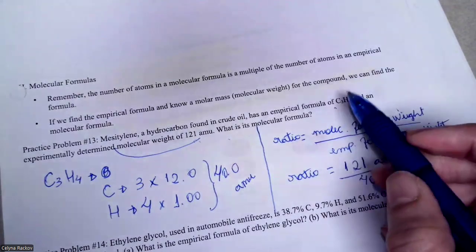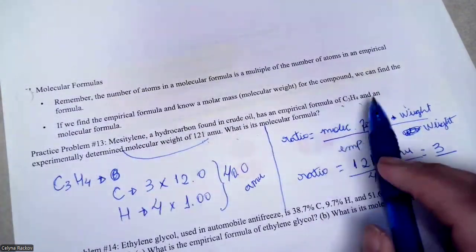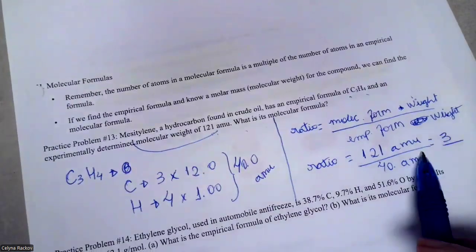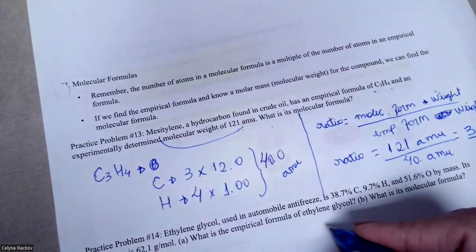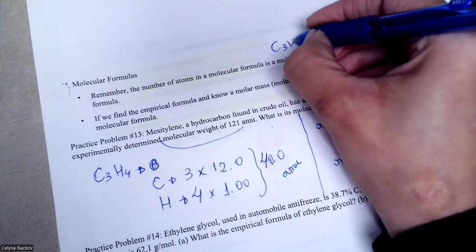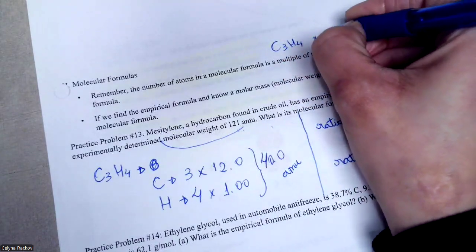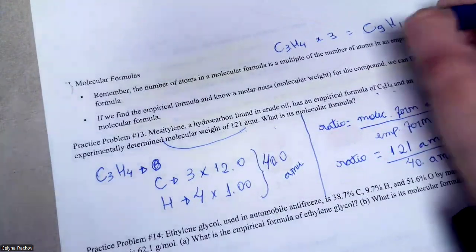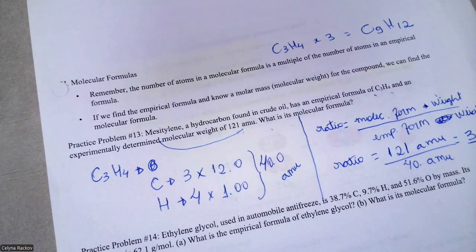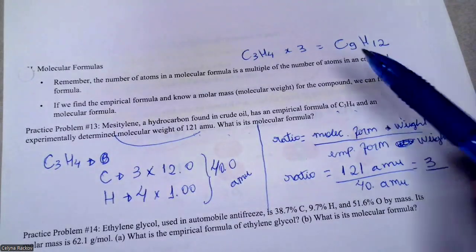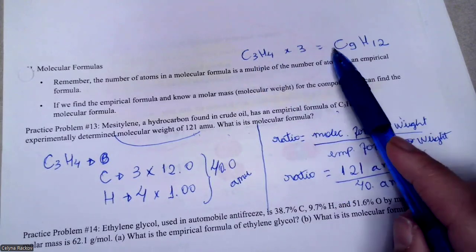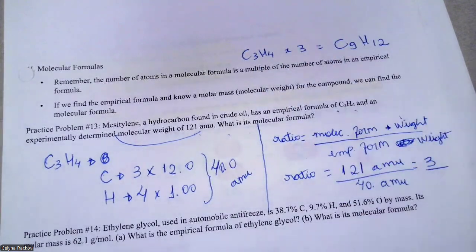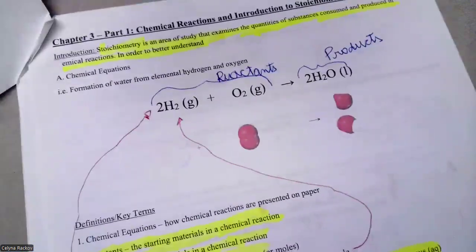That means if the empirical formula is C3H4, your molecular formula is C3H4 multiplied by 3, which is C9H12, because the ratio between empirical formula and molecular formula is 3. So this is chapter 3, part 1. Let's go to chapter 3, part 2.